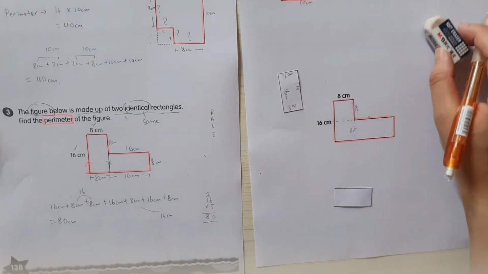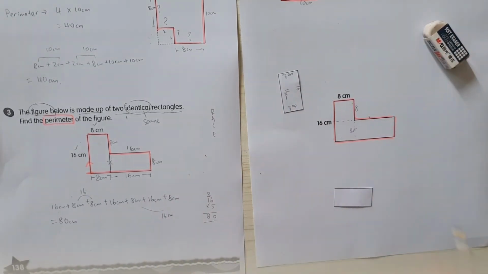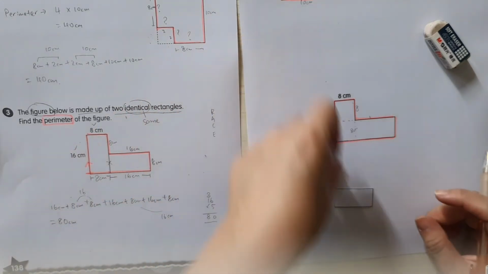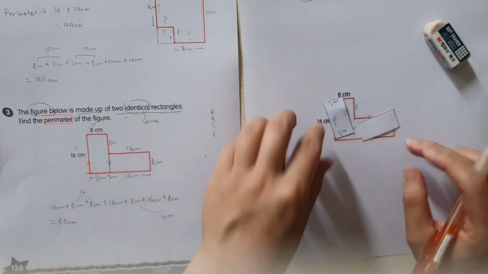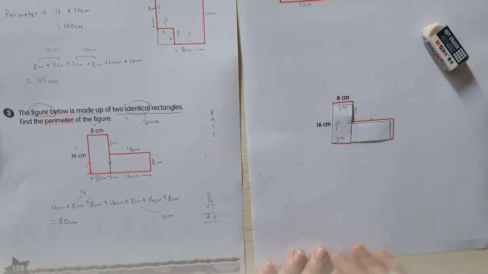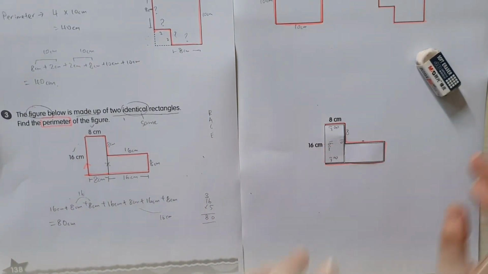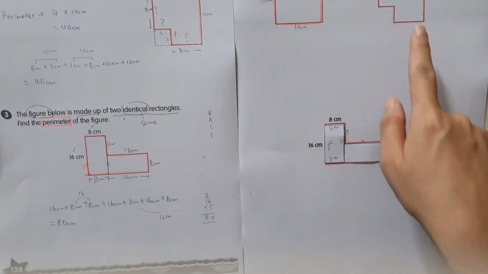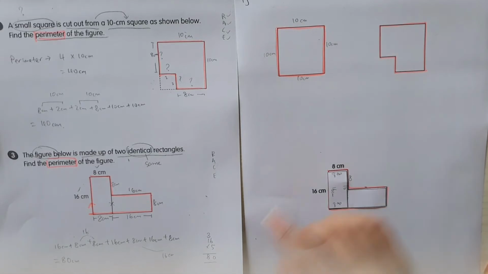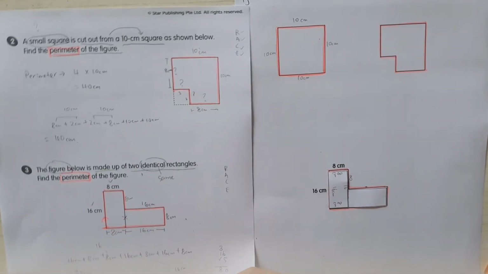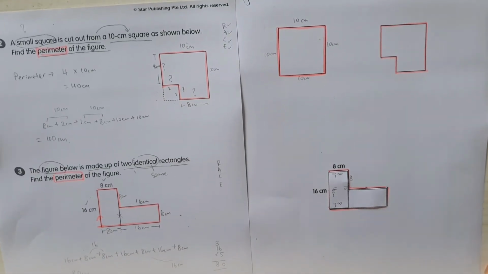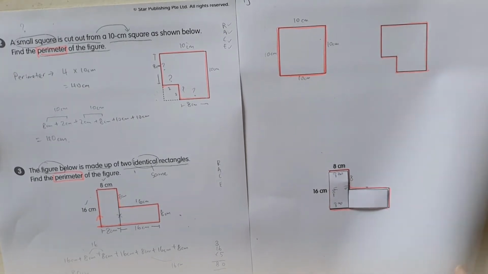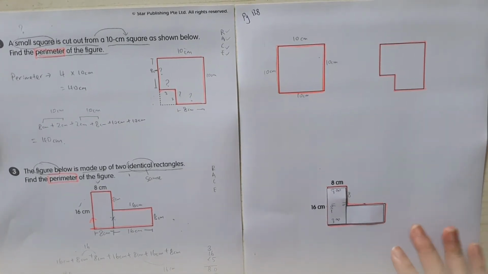Right? So that's how to solve this question. If you're satisfied already, you can stop the video right here. But if you are interested, like I said earlier on, this question is very similar to the question right before it. That's the one here, on top here. We understood that the perimeter of the square and the perimeter of this L-shaped figure hasn't changed because we are looking at the outline of the shape.